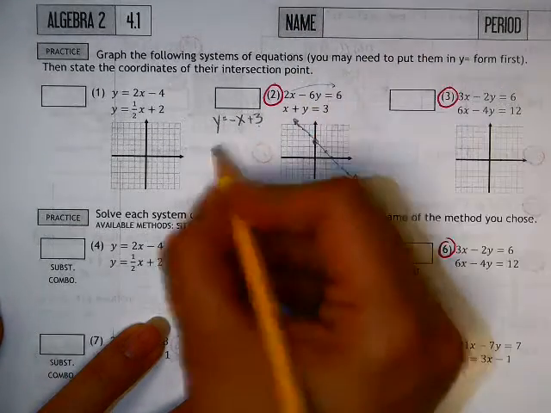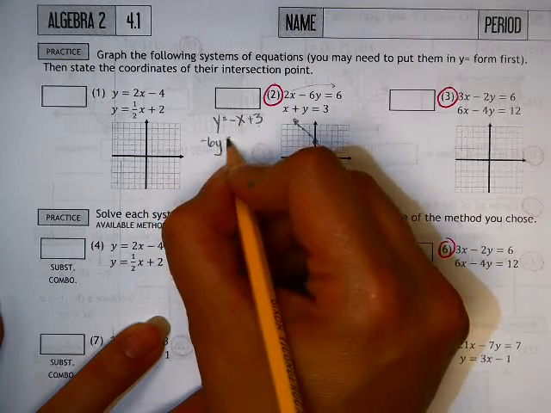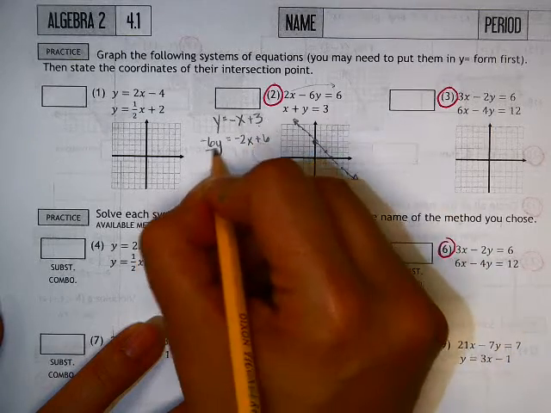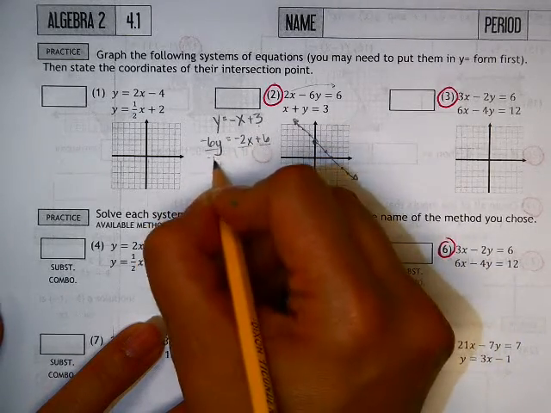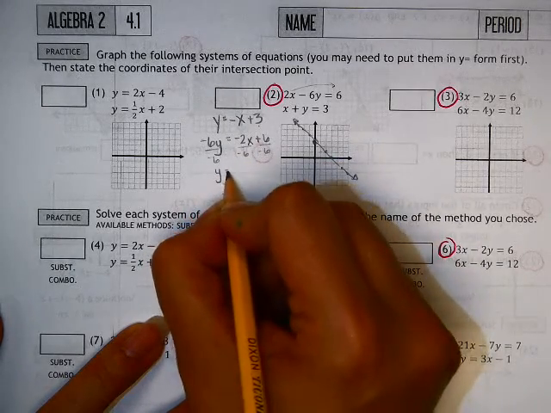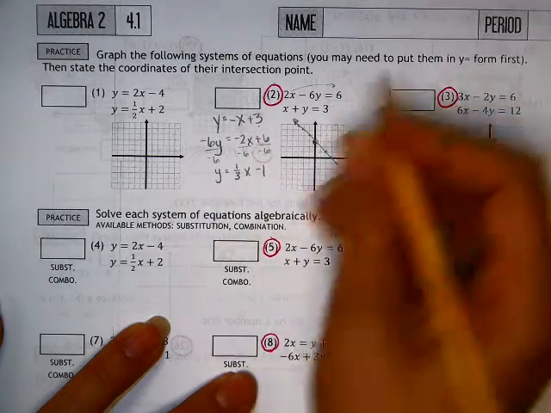For this one here, I'm going to go ahead and move that over. So I have negative 6y. Don't lose that negative. That's one that just oftentimes gets lost. And then I'm going to divide every single thing by that negative 6. So I end up getting y is equal to 1/3 x minus 1.